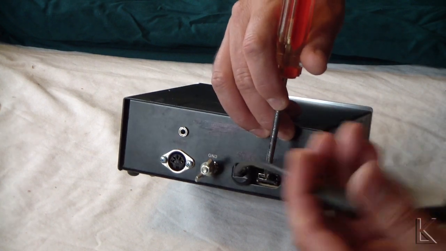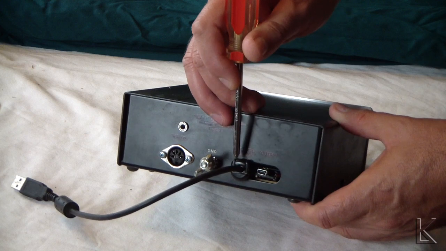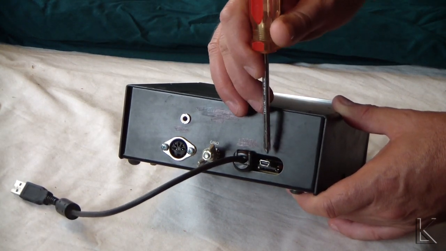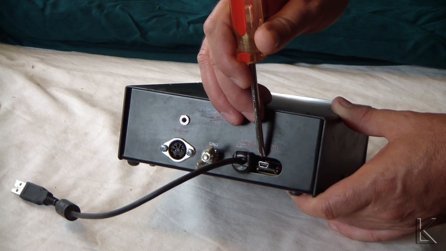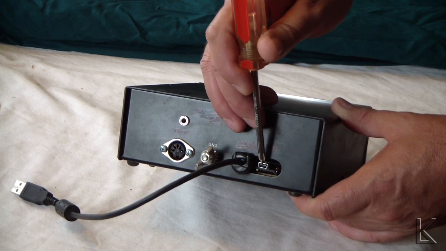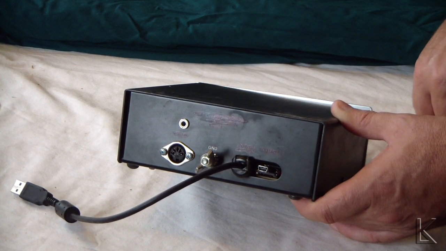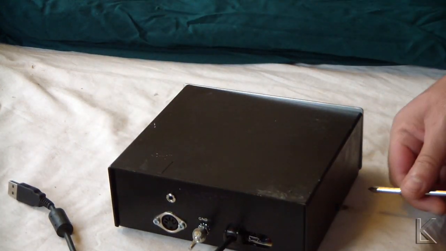Here we have the USB cable coming out of a strain relief. And right next to it, I don't know if you can see that, I guess you can, that is the USB connector from the Arduino. I've got that accessible here so that I can plug into it to update or tweak the software if I need to. And that's ground there. So now we'll open it up.